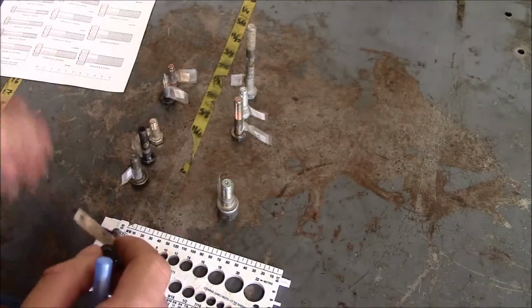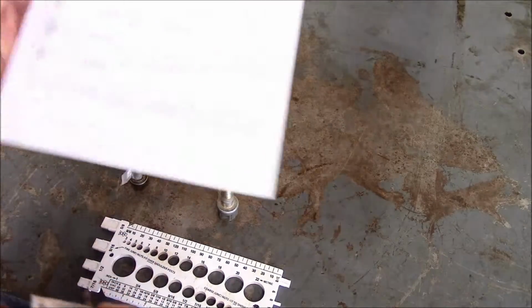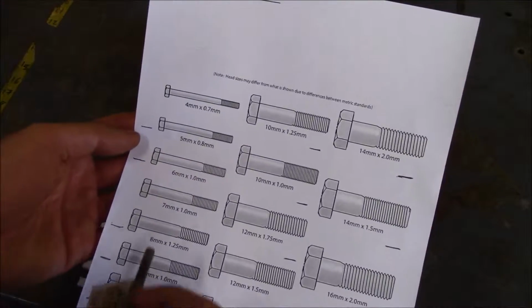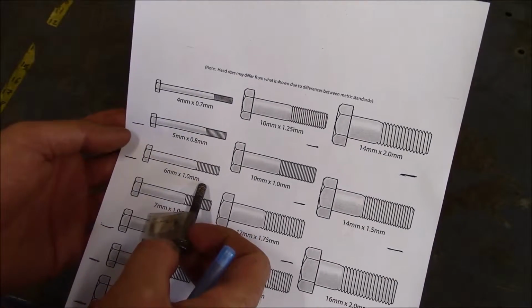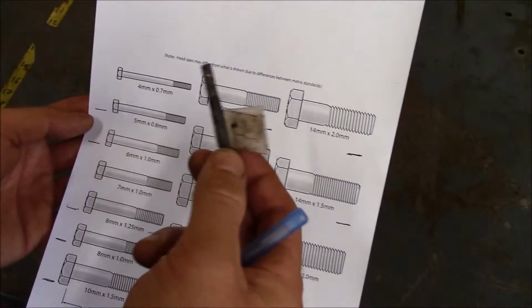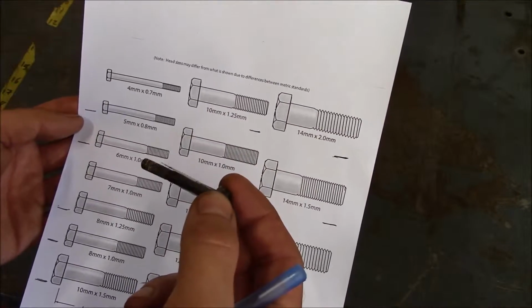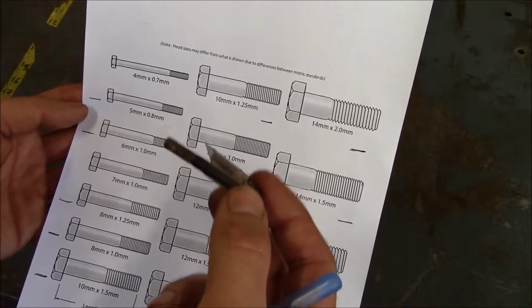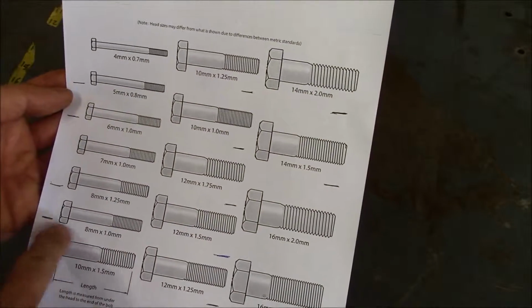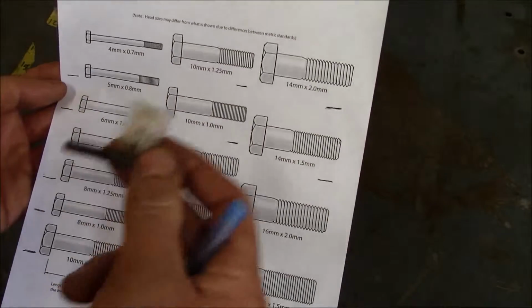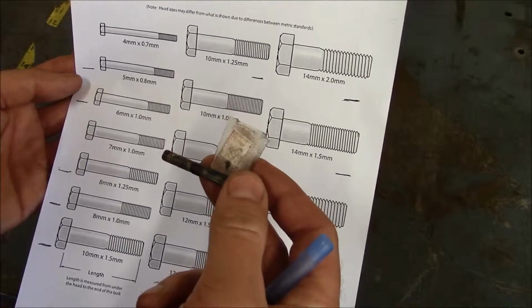Well, when I come to my test I'm going to find that there's only one 6mm choice. It's 6x1. So I can now say that the pitch on this fastener is 1.0, and I can use that to check any of my other fasteners that might be 1. I could have an 8x1 bolt, and these threads would have the same spacing, just a different diameter.